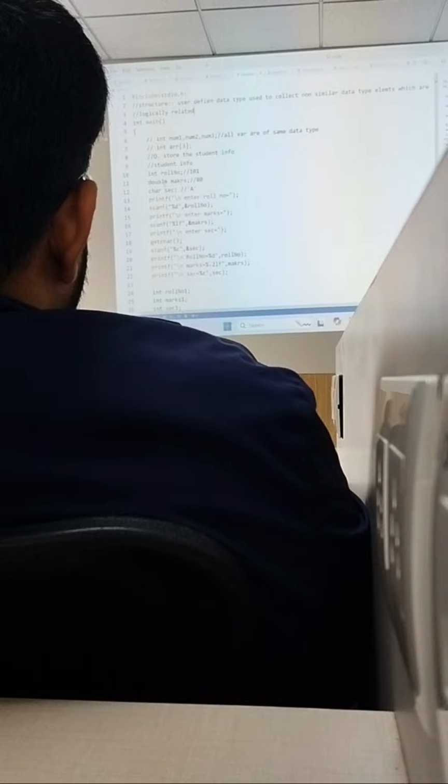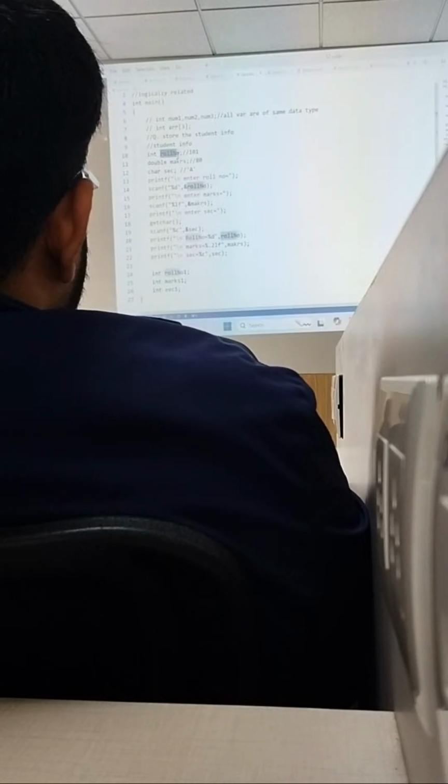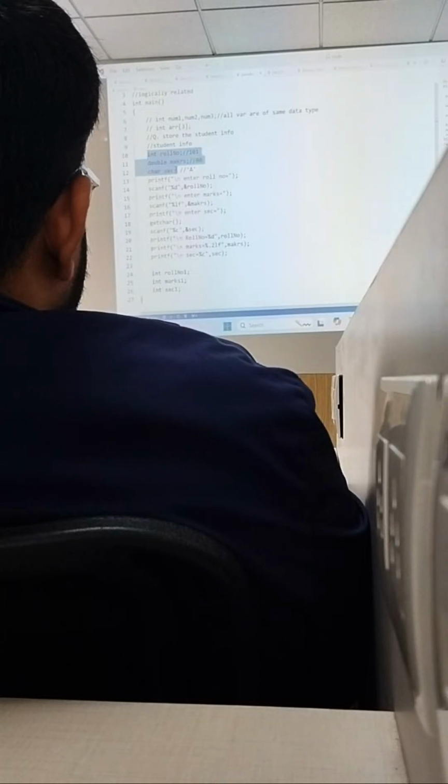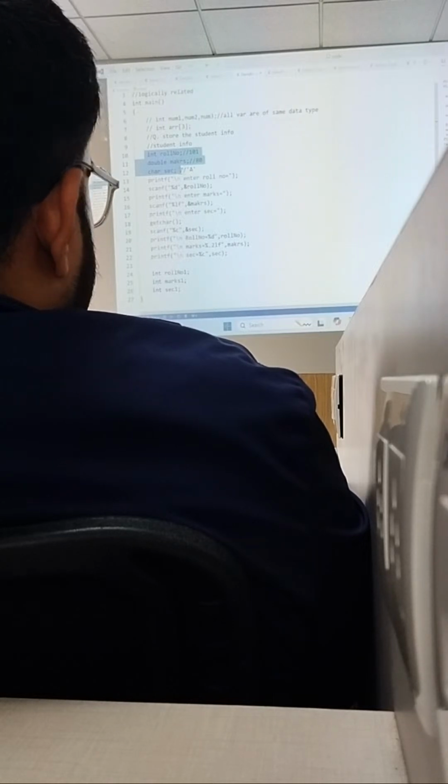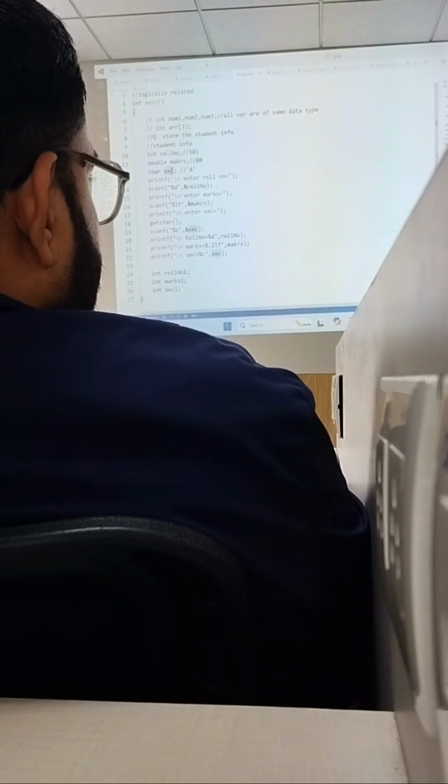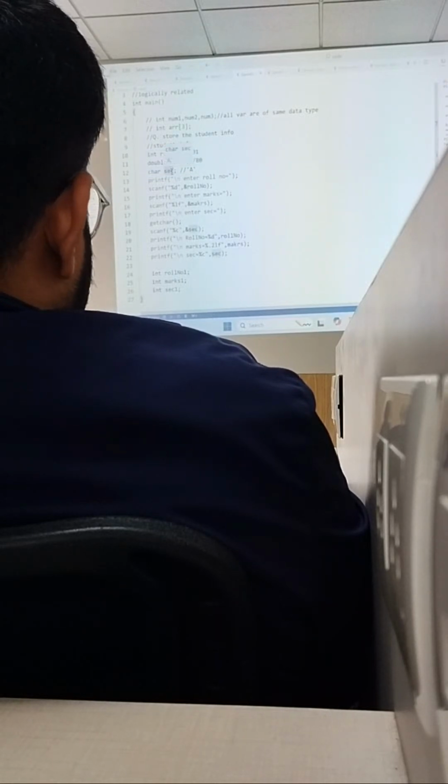Right now we can see integer roll number, double mark and character section: these three variables are of different data types, but logically related. How are they logically related? They all together make what? Information of a student. Yes or no? That means roll number, mark and section all are related. That's why I will prefer a name for the structure.